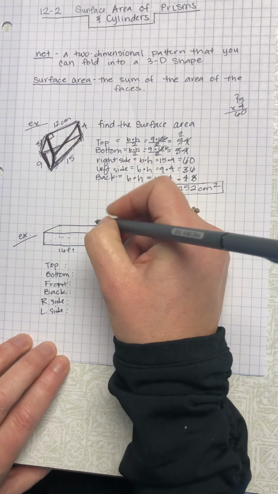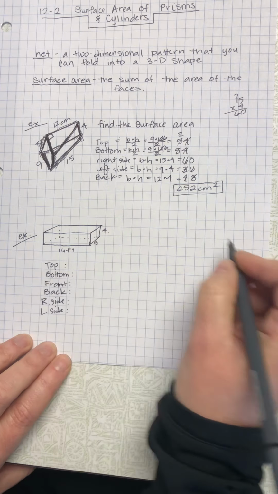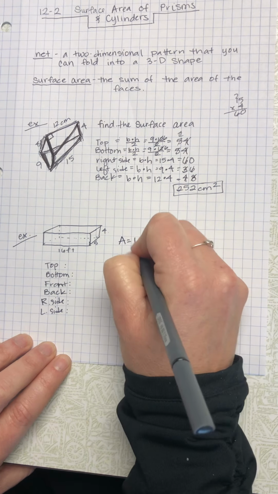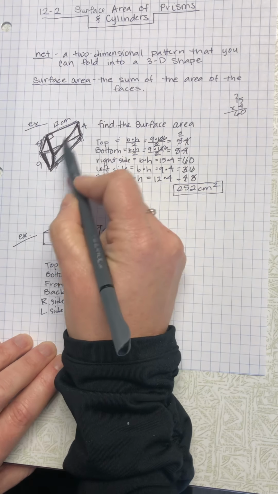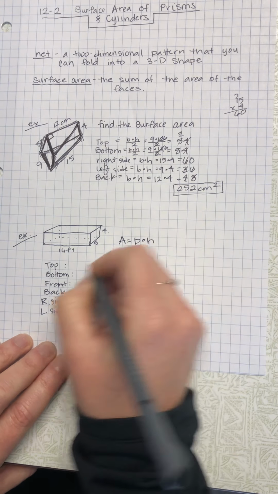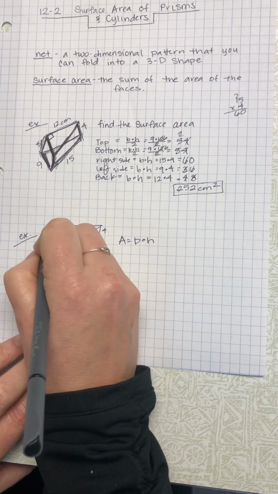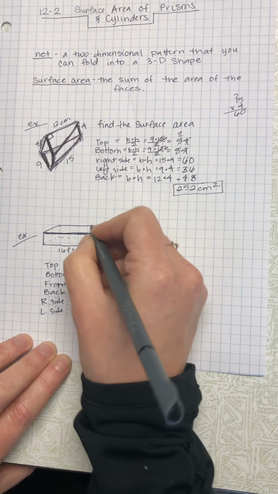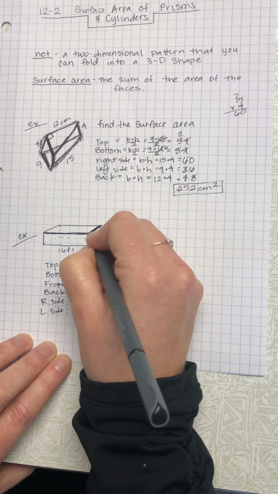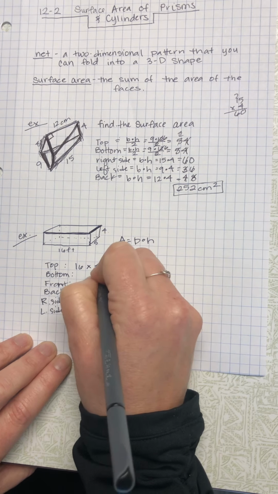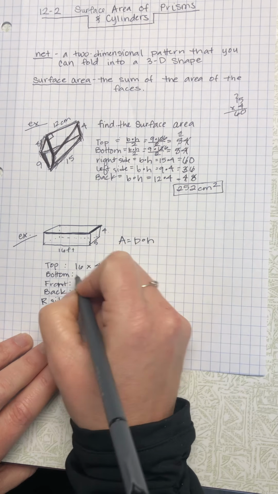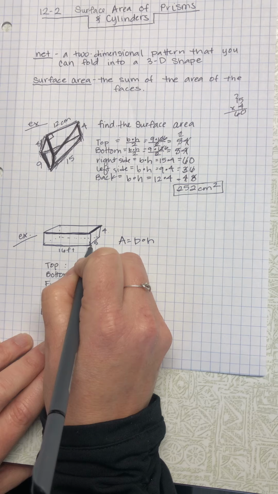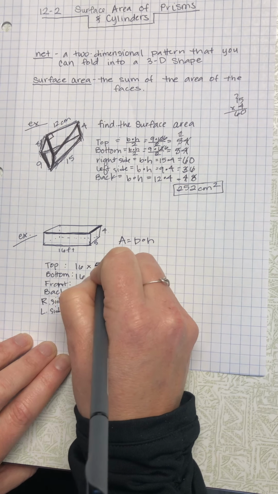So for the top, all of these are rectangles, right? So the area for all of these is going to be base times height. It's not different shapes like the first one was. They're all going to be the same. So the length of this one is 16 for the top, times the height, so times 4. And the bottom is the same, right? It's 16. Oh, no, 5. It's 5, sorry.